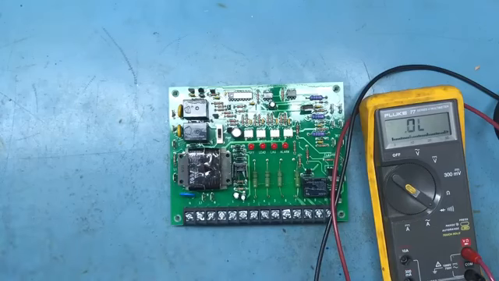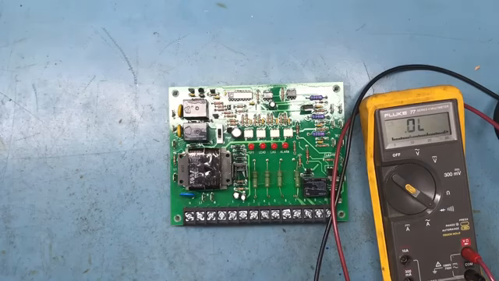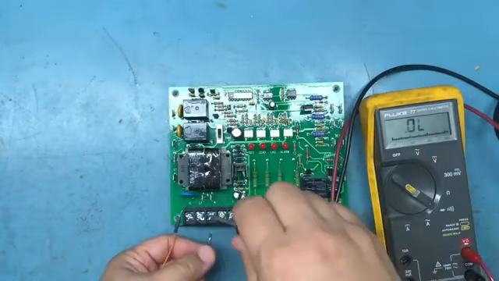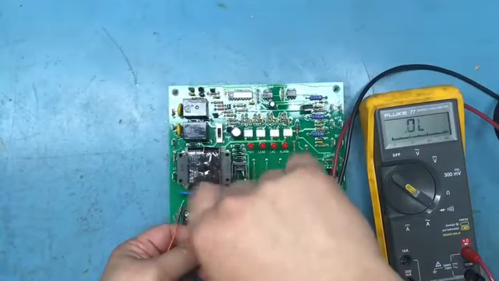So let me find a connector. Grab 2 random jumpers here. I'm going to put it in here.